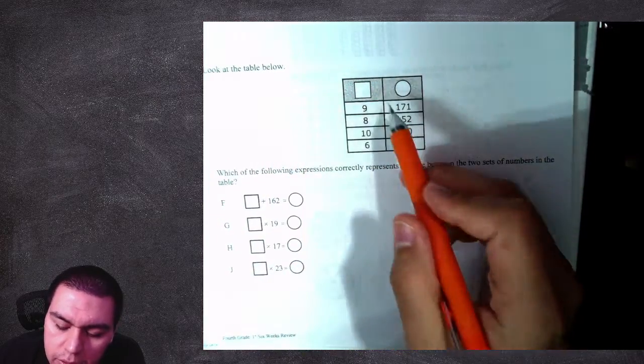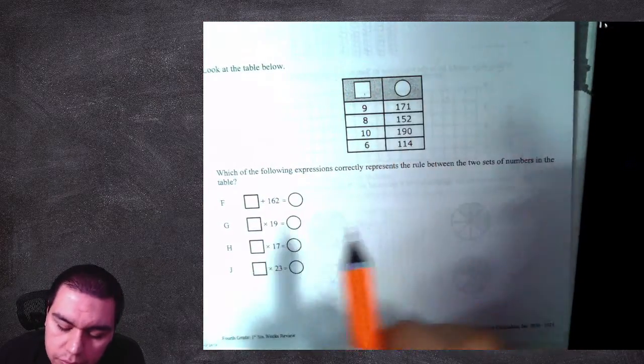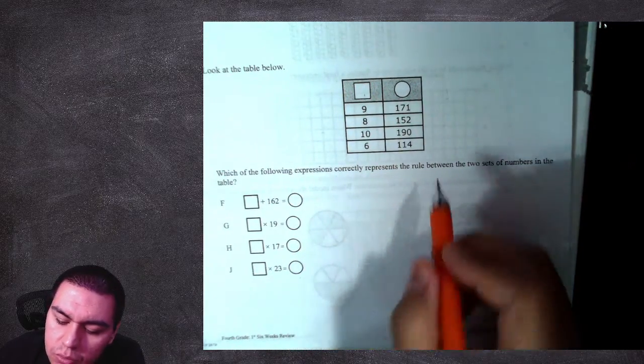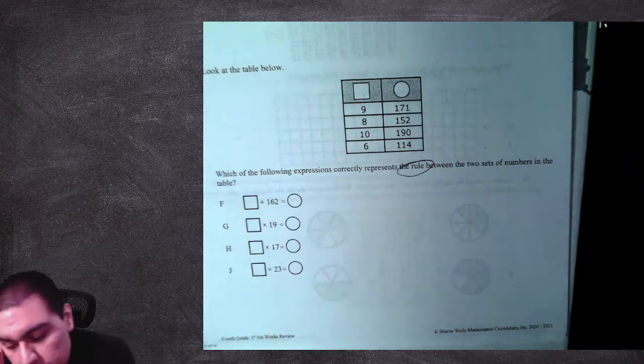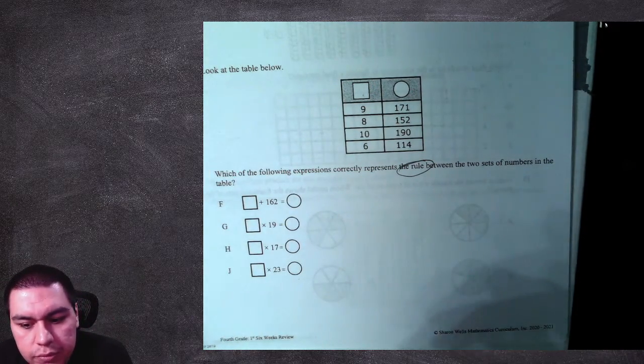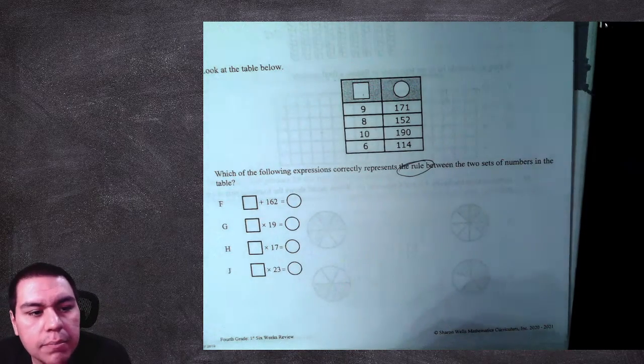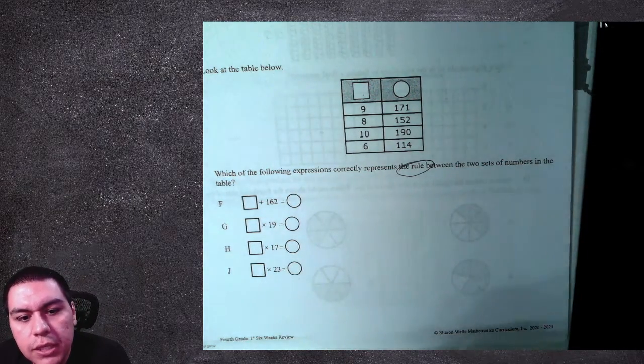So look at the table below. We have square, circle. Which of the following expressions correctly represents the rule between the two sets of numbers in the table? We've talked about rules in math before. If something is a rule, what does that mean?